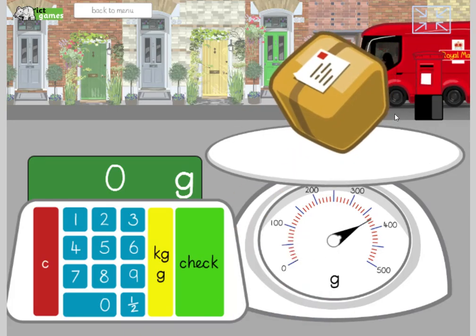Let's do a tricky one. Ooh. Pause the video and have a think about that one. Okay, 100, 200, 300. It's not made it to 400. This halfway is 350. Each one of these lines is counting in tens. 360, 370, 380 grams.